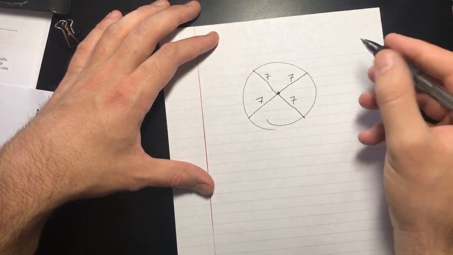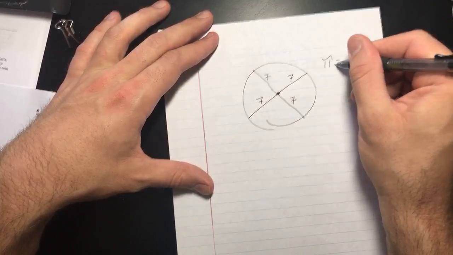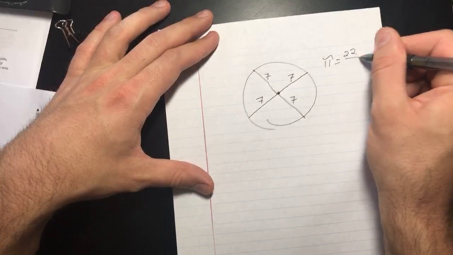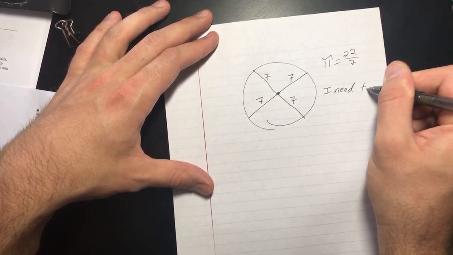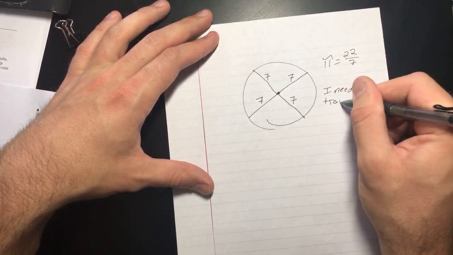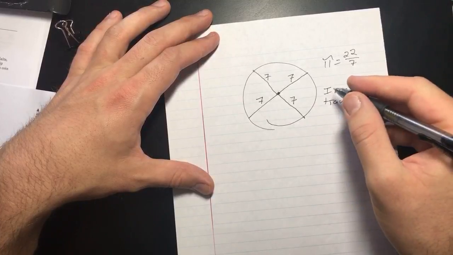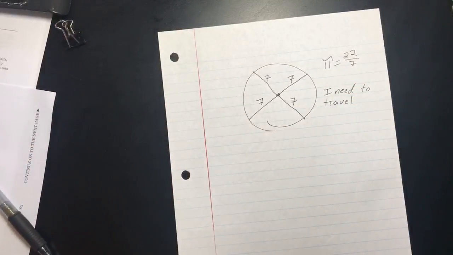So here's a wheel. Hold on a second. Okay.